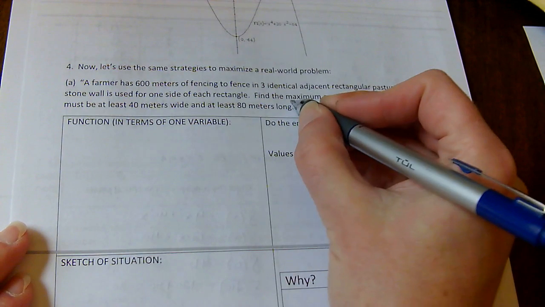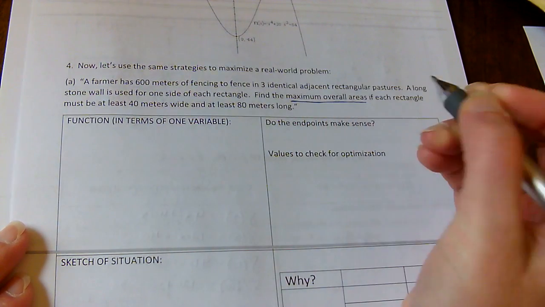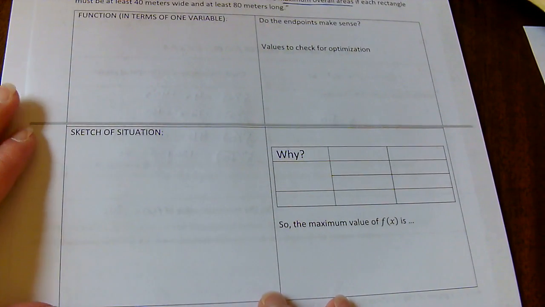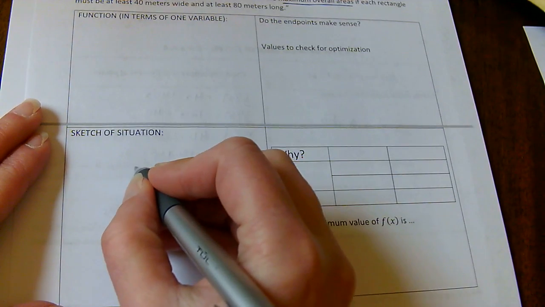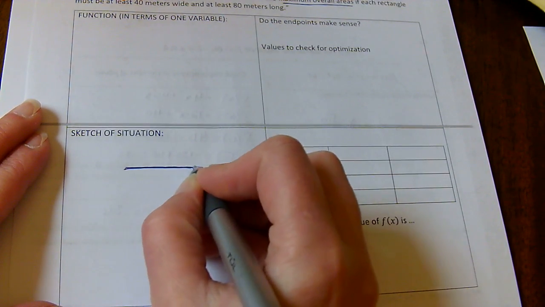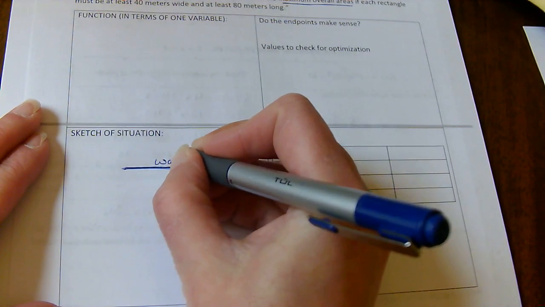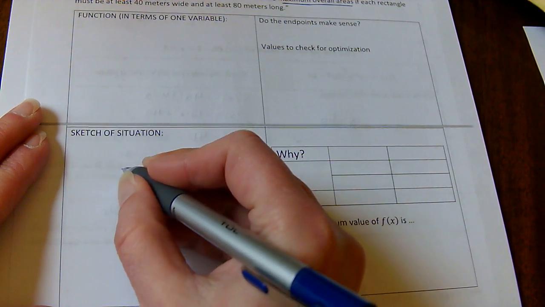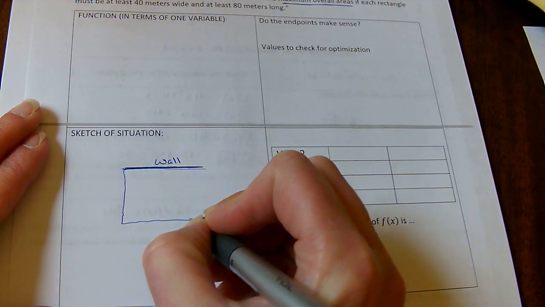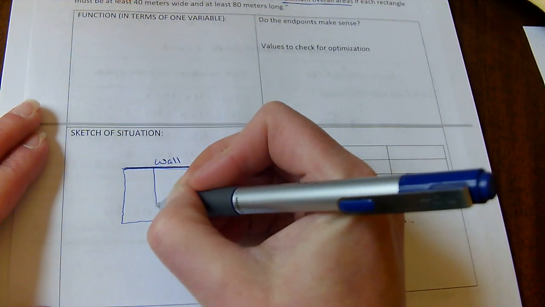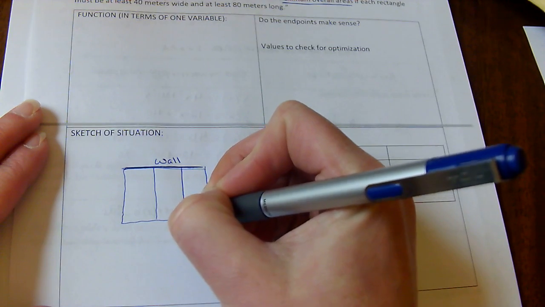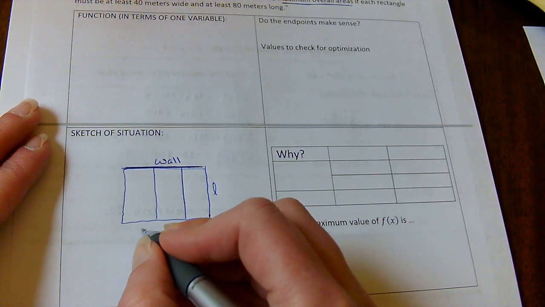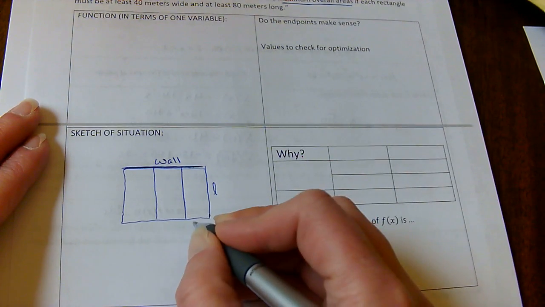So we're trying to maximize area. Let's think about a sketch of the situation. So we've got a stone wall. And we're having 3 identical adjacent pastures. This is just a small sketch. Now the length would be these, right? And each rectangle has its own width, and I'll put that here.